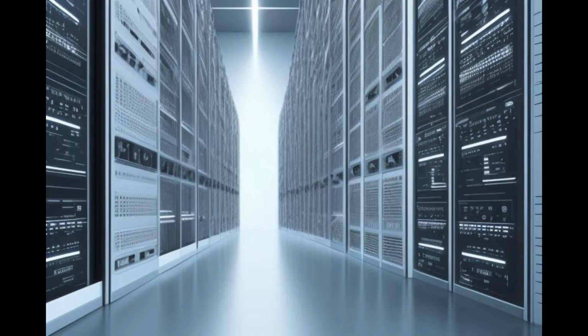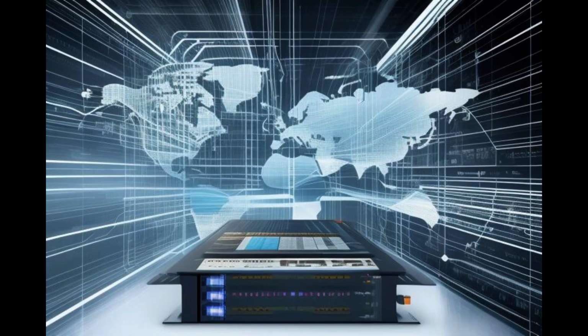Preparing for the unexpected is crucial. In this final section, we'll cover disaster recovery and redundancy strategies within GCP networking. Learn how to design your network to withstand failures and ensure business continuity.